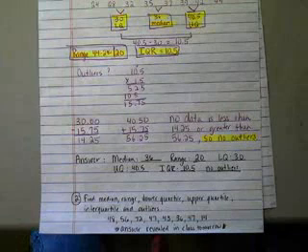Step 4, we're going to add 4.5 to the upper quartile, and we get 34.5. Anything above 34.5 is going to be an outlier. 51 is greater than 34.5, so it is an outlier.